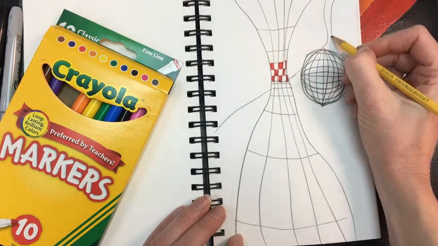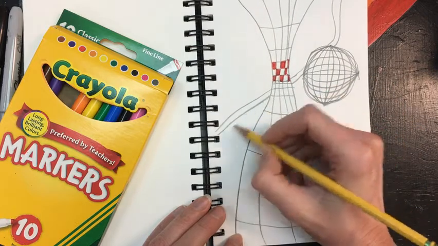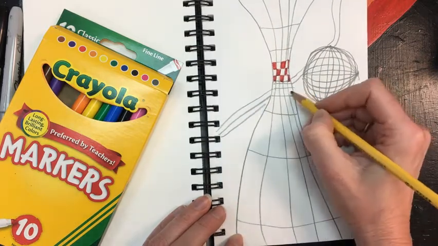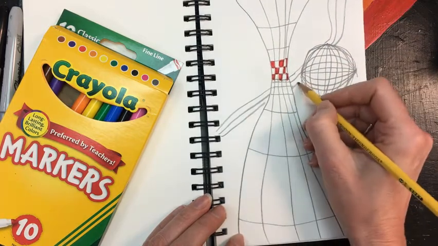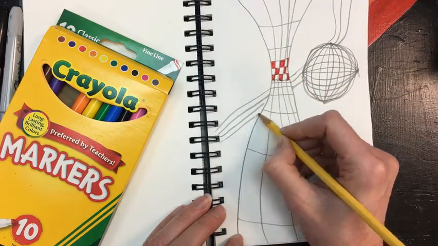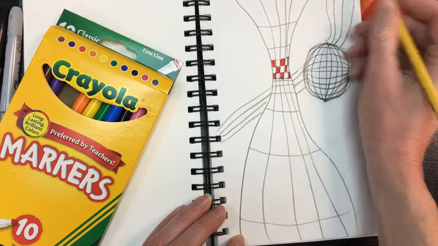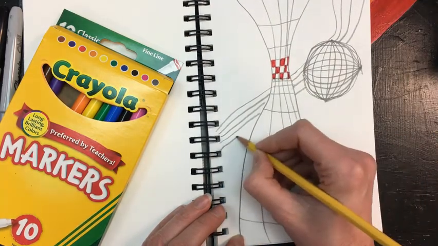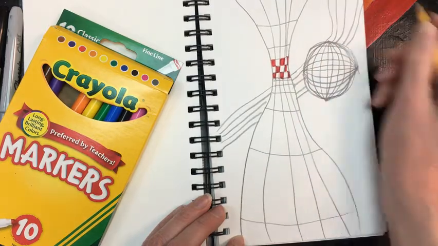But you can have your stripes go any which way that you want. They can be moving. You could even do loops. And you can make your stripes as many as you want.